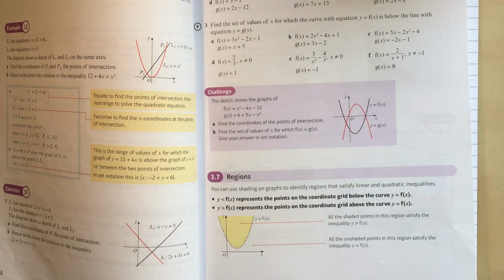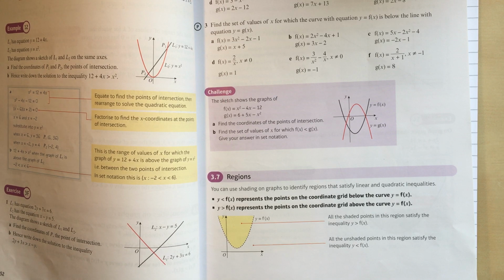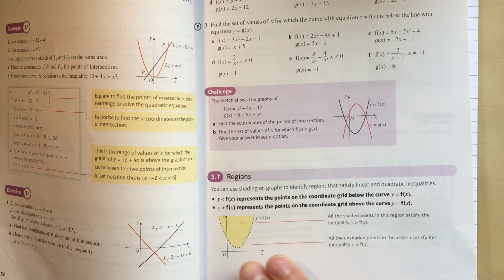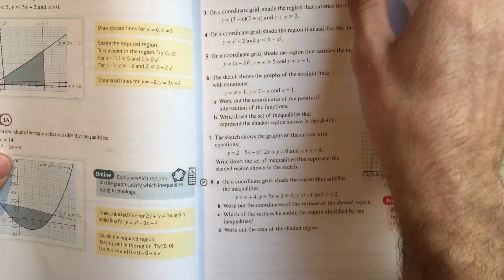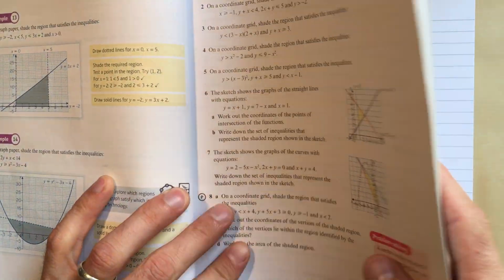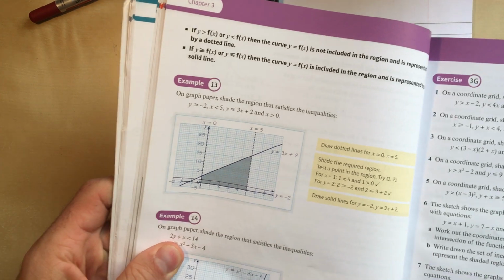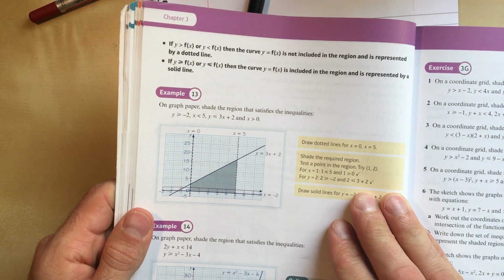So section 3.7, and this is the last thing we'll do in, well, it's the last part of chapter 3. Now, this is looking at areas of graphs, regions of graphs, and I'm sure you've seen similar questions on GCSE papers, and if you haven't, it doesn't take a great deal of effort.